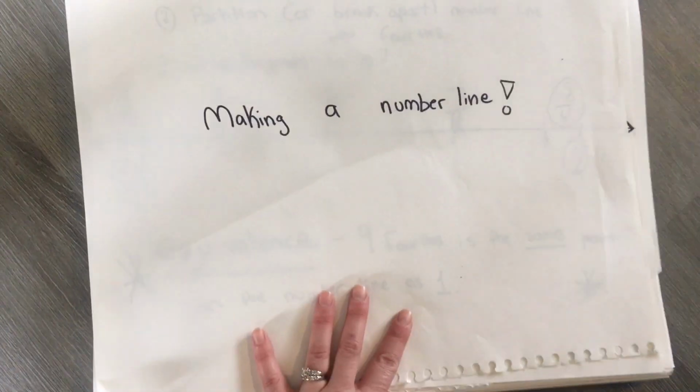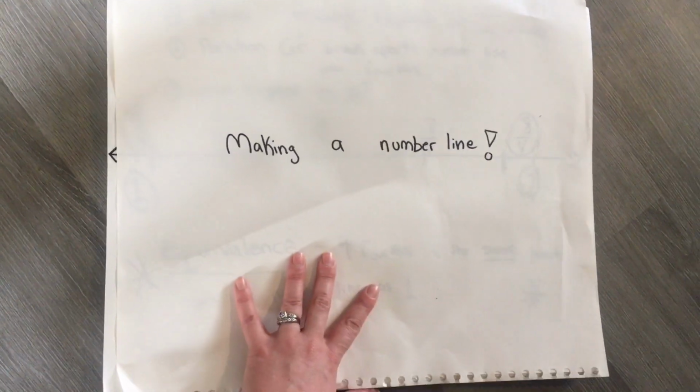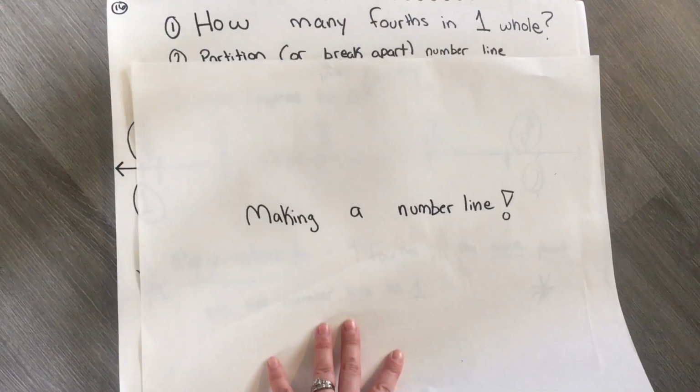I noticed on Zern that some friends were still having trouble writing fractions on a number line. So I'm going to show you a couple of different ways to do that, and then I'm going to show you a couple of problems. So the first thing we're going to do is make a number line. And we have to think about a couple questions before we get into it.